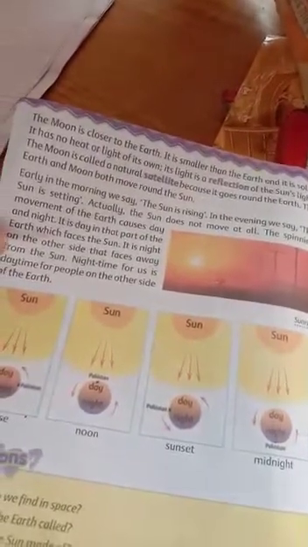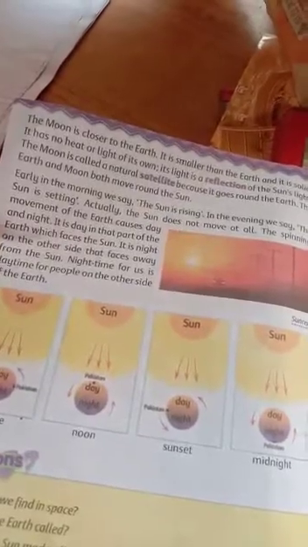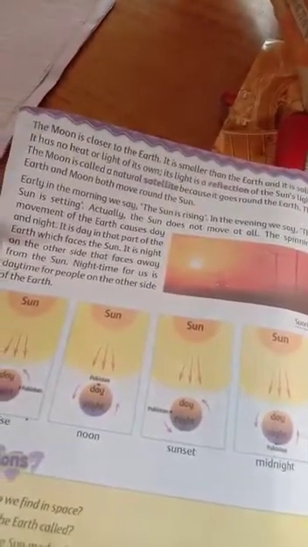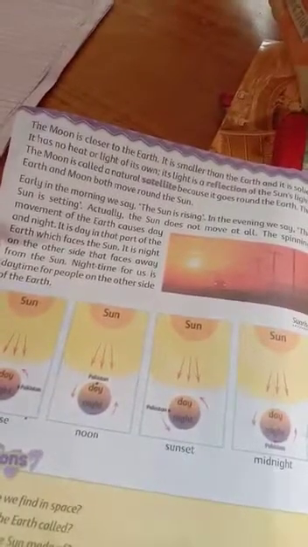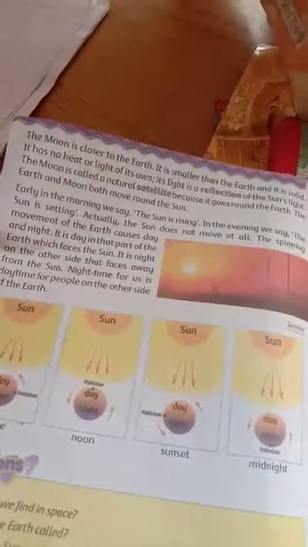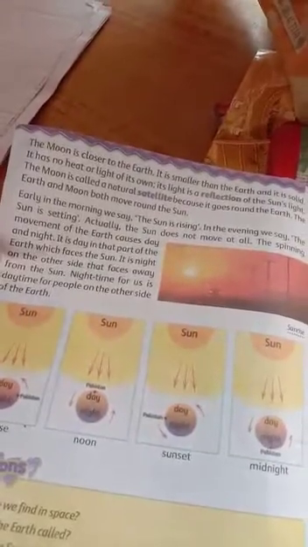The spinning movement of the Earth causes day and night. It is actually the spinning movement of the Earth which causes day and night. It is day in that part of the Earth which faces the sun. It is night on the other side that faces away from the sun. Night time for us is daytime for the people on the other side of the Earth. Okay, thank you.